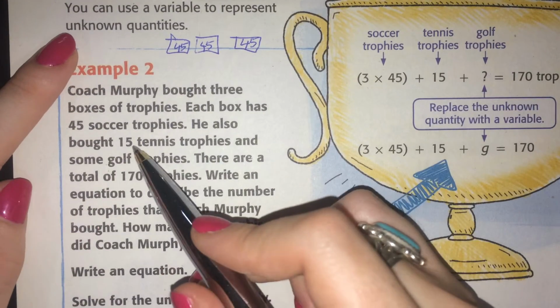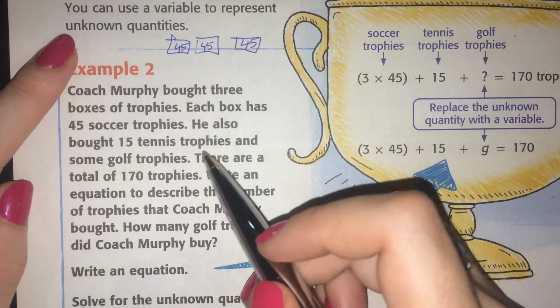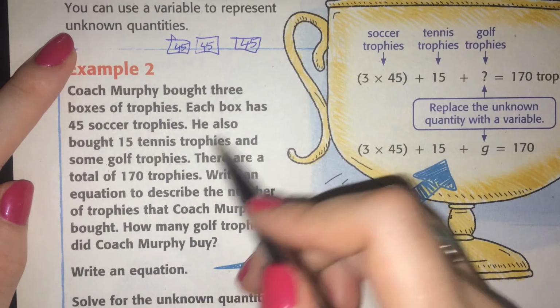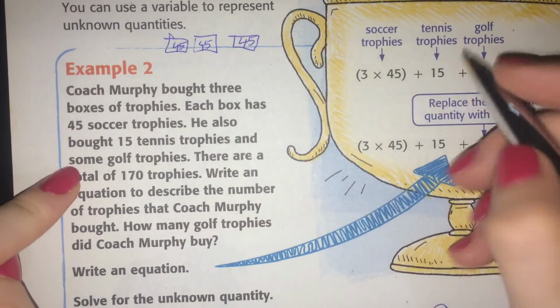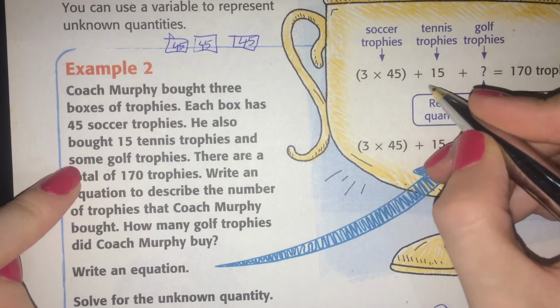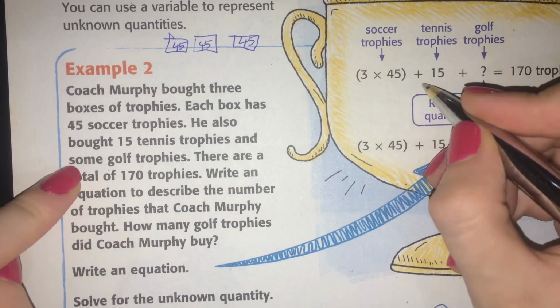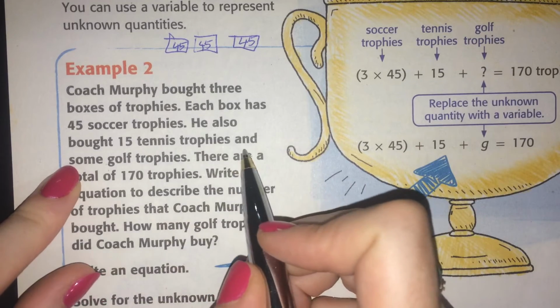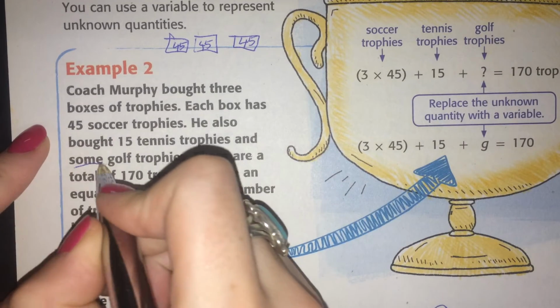He also bought 15 tennis trophies. Okay, so he also bought, so he's not multiplying here, this is addition, because he's in addition buying these. Okay, so plus, and some golf trophies.